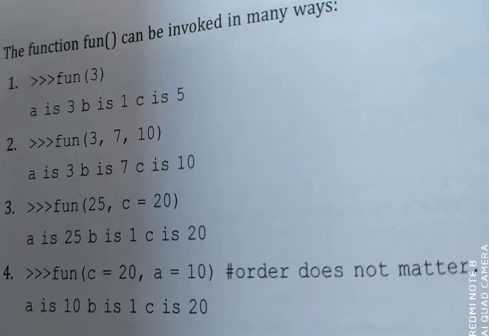Because all the values of a, b, c are given here, it will not consider the defaults. So the value of a will be 3, value of b will be 7, c will be 10. Then in the next case, function of 25 comma c equal to 20.